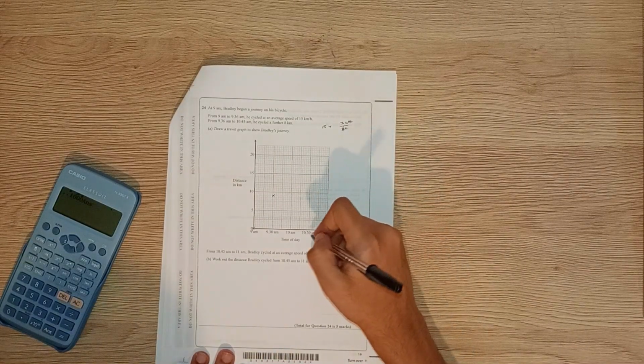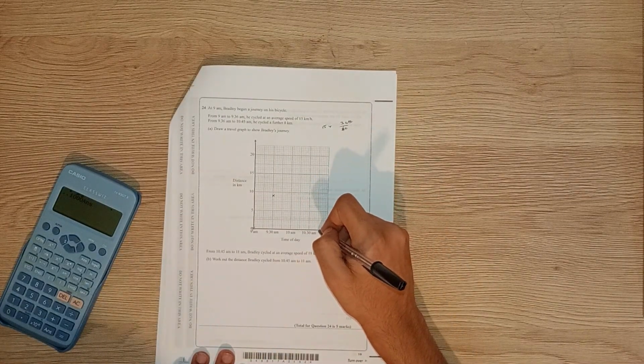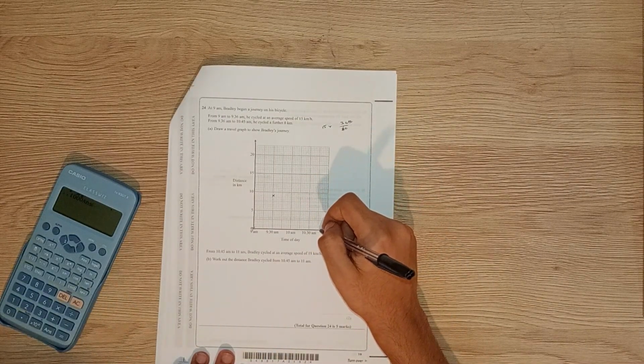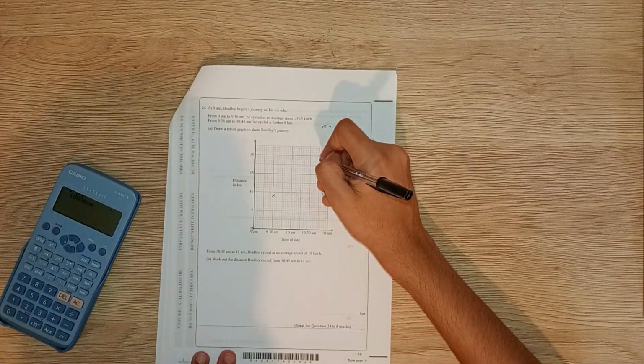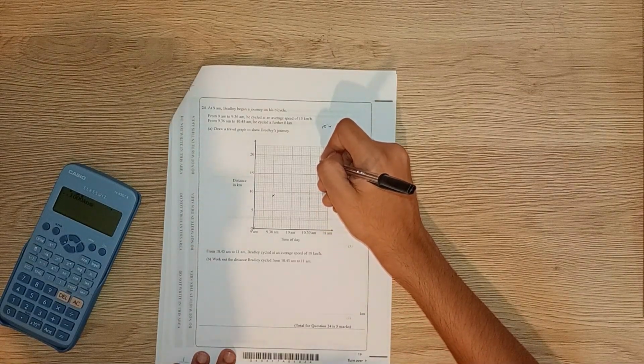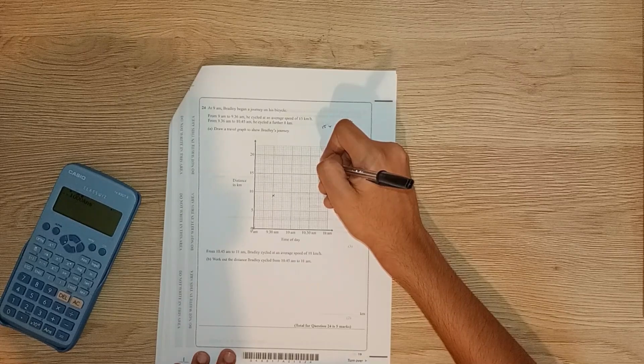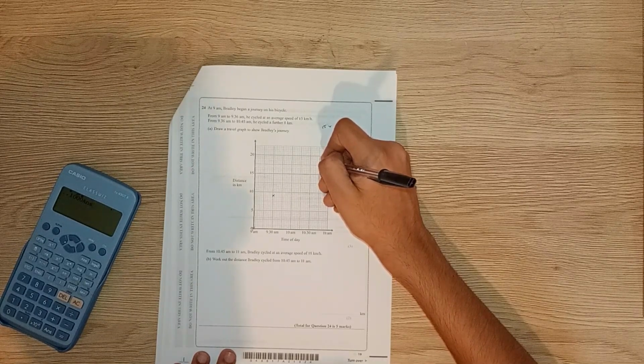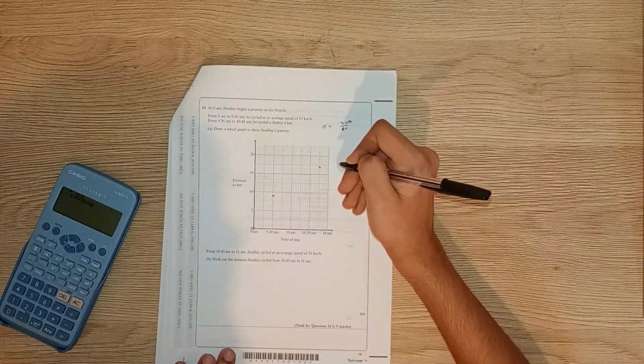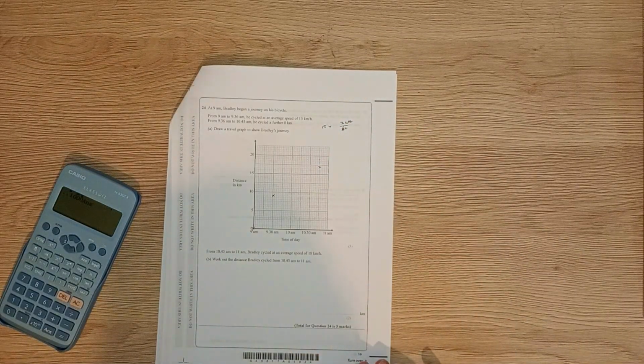And we've got 10:45 here, and then we've got to go to 17. So that'll be 19, 18, wait no, 19, 18, 17. Mark that, and that's your answer.